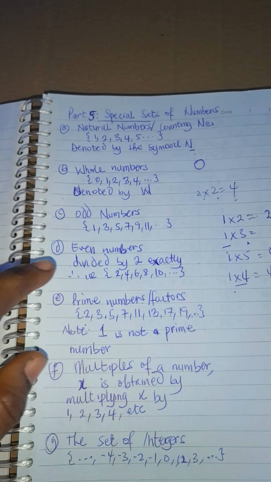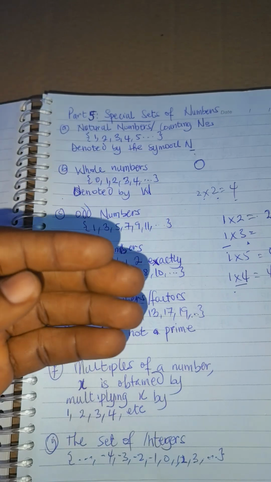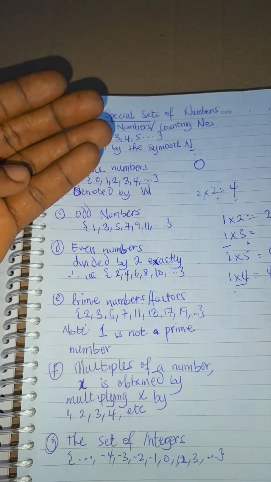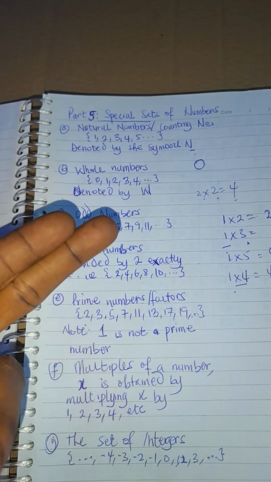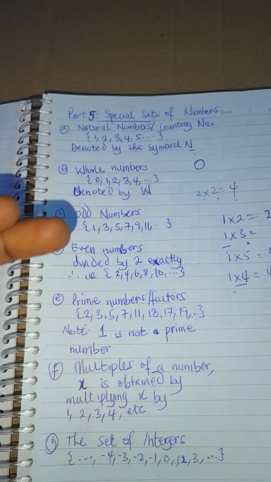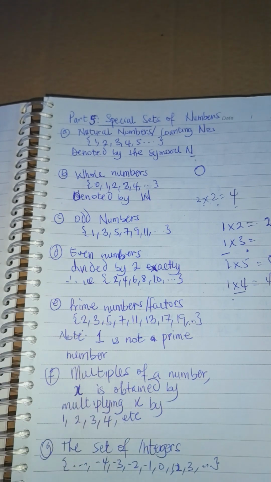Now, when you move to even numbers, a set of even numbers is a set whose members can be divided by 2 exactly. So we are hopping by 2. With odd numbers we jump by 2 as well: from 1, instead of going to 2, move to 3. Then the even numbers are 2, 4, 6, 8, and they begin with 2. Even numbers begin with 2, odd numbers with 1. It's as simple as that.